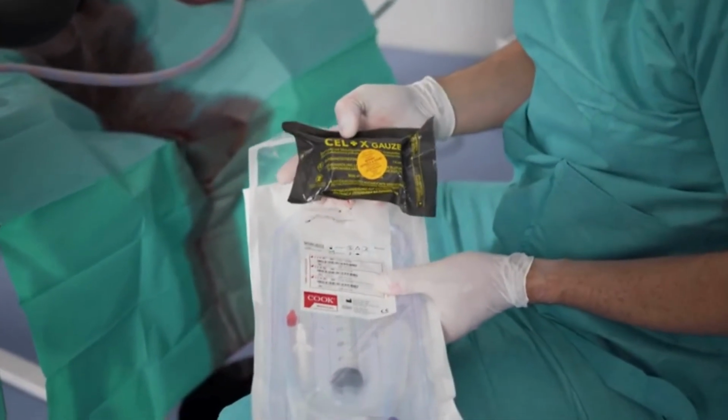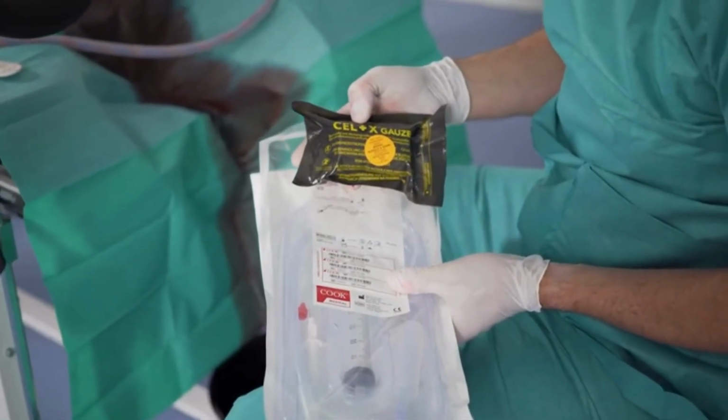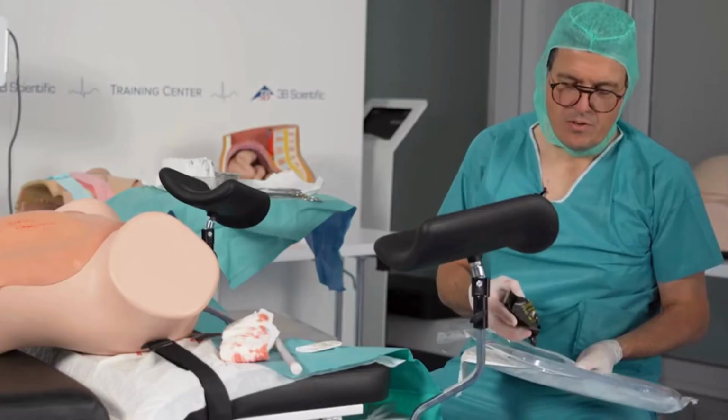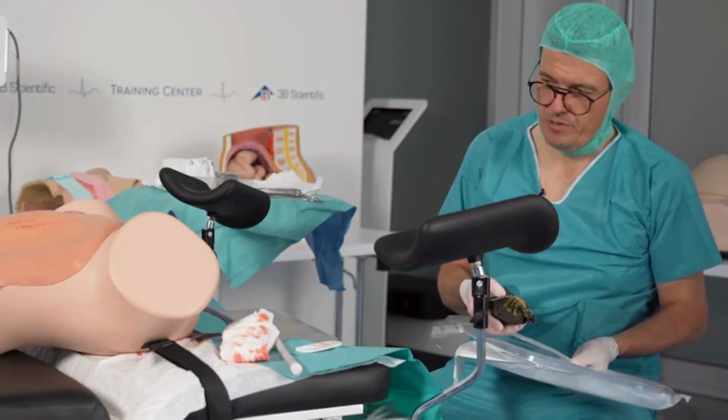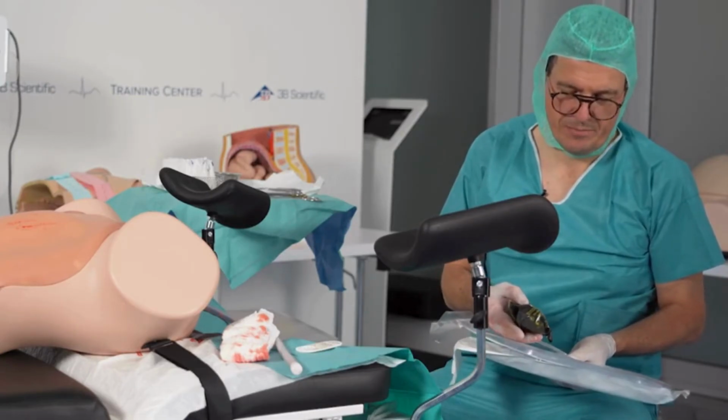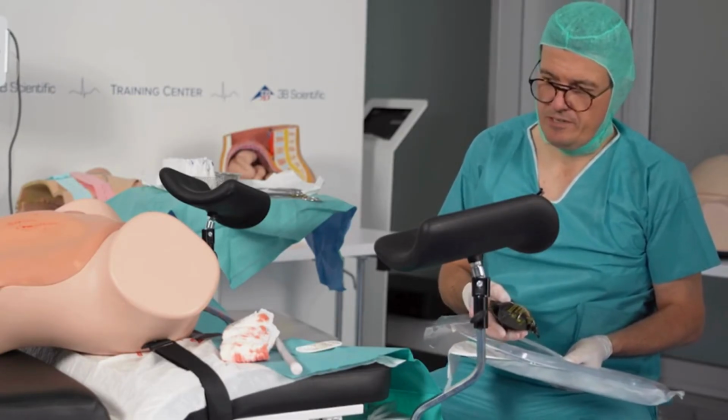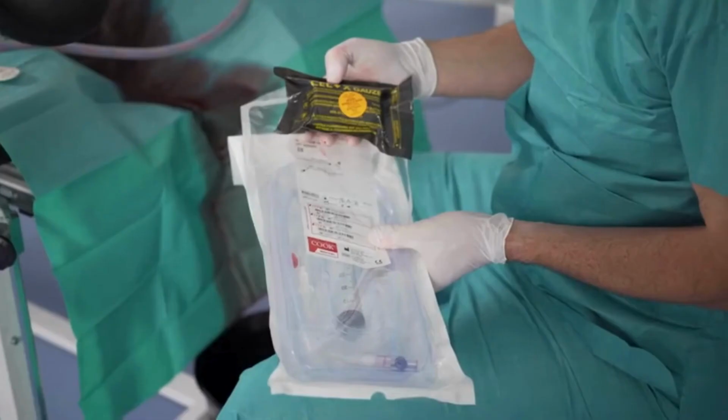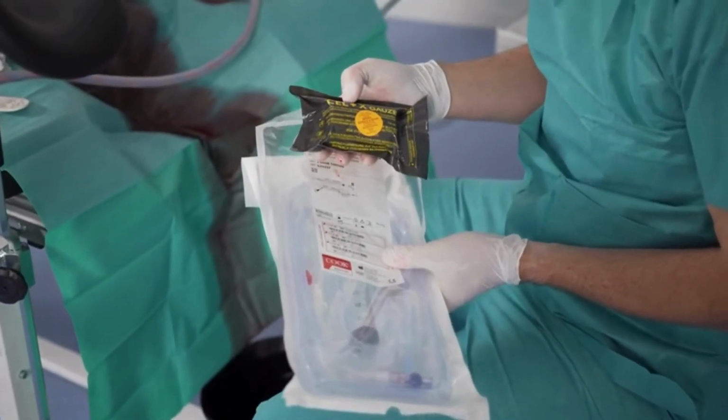Celox is a chitosan covered gauze 3 meters long that you can put into the uterus, and it's hemostatic. And it's widely used in obstetrics nowadays to control vaginal bleeding, at least in Germany.